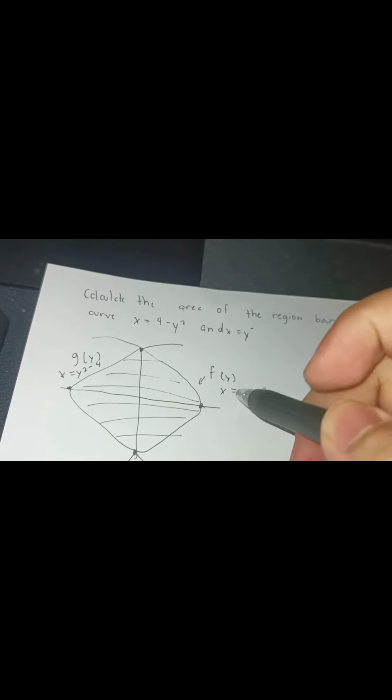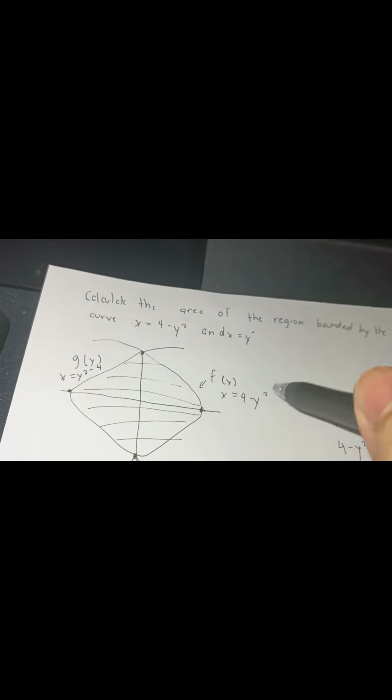Good day. So this is a problem of calculating the area of the region bounded by the curves x equals 4 minus y squared and x equals y squared minus 4. So we need to find the points of intersection. To do this, we have x equals 4 minus y squared and x equals y squared minus 4. So this is how we do it: f of y and g of y.